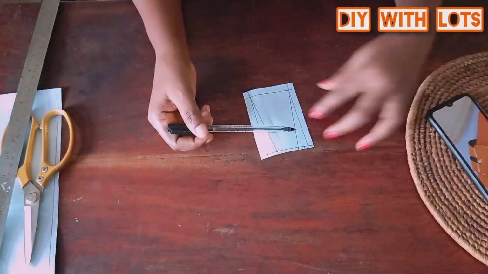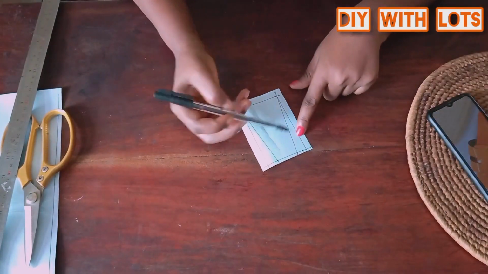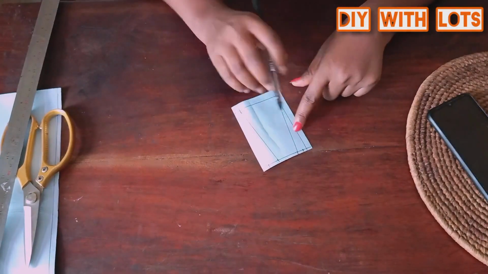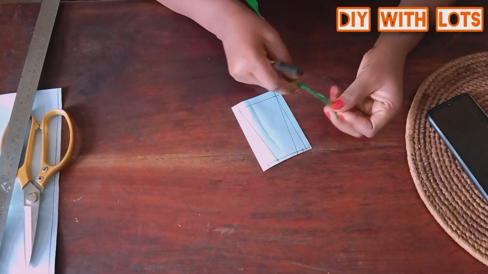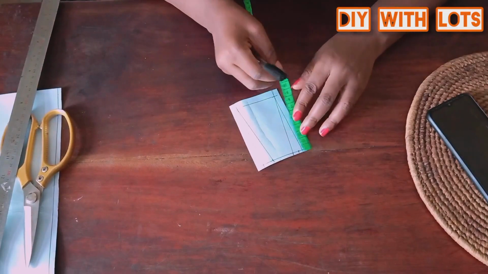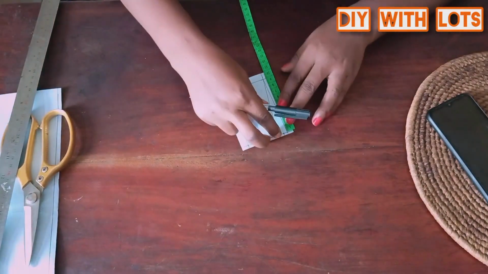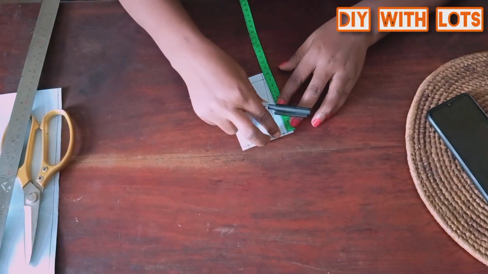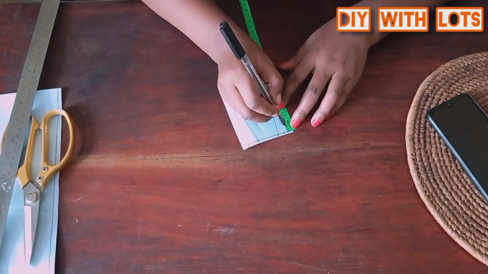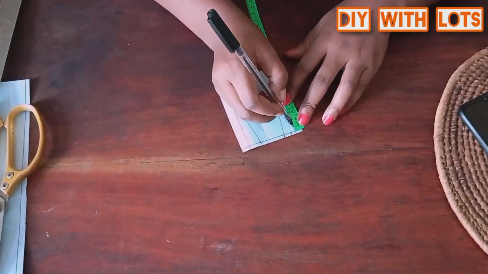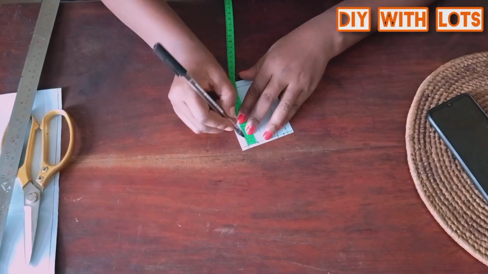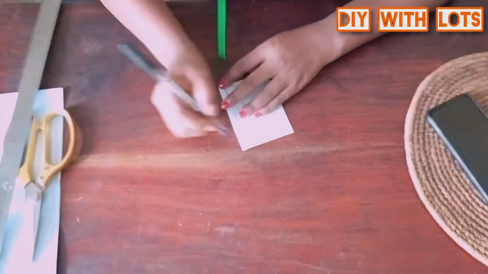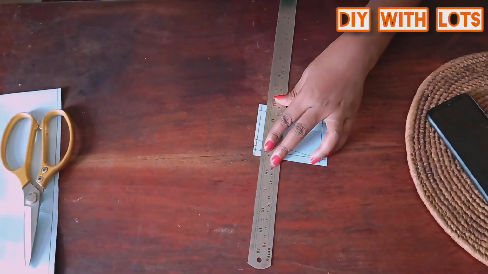For the first strap, from this point, remember this is our line, our main line. So for this strap, I'm going to be measuring 0.7 cm. It's not going to be up to 1 cm. I'm going to be measuring 0.7. And this is 0.7. Okay. And I'm going to trace that line.